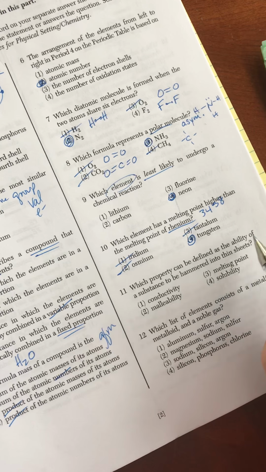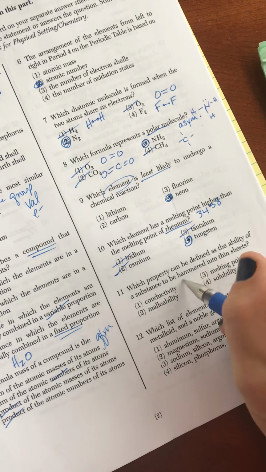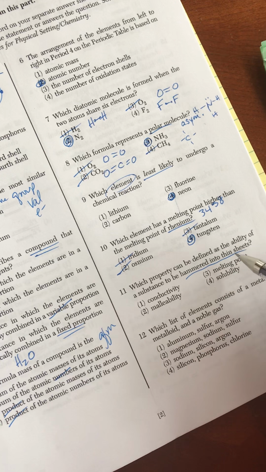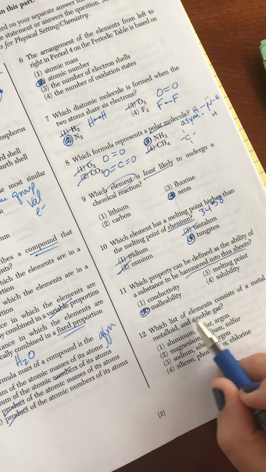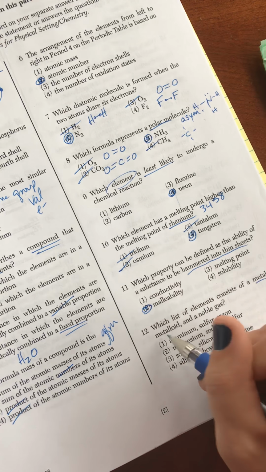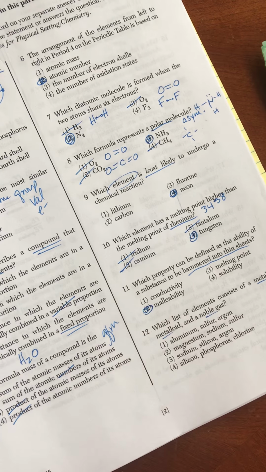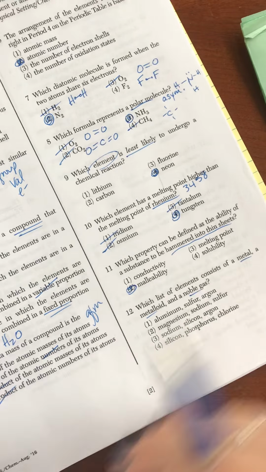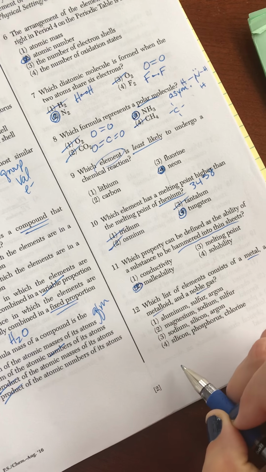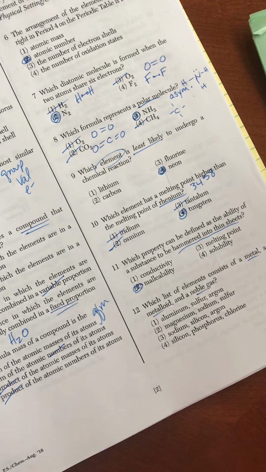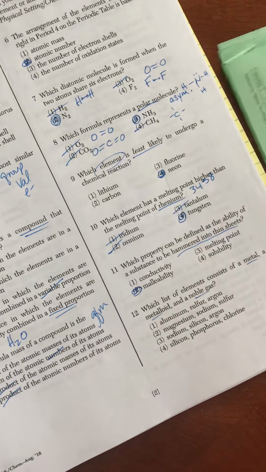Which property can be defined as the ability of a substance to be hammered into thin sheets? That's one of the properties of metals. It's called the malleability. Which list of elements consists of a metal, metalloid, and noble gas? So I want to find a left side loser, that's a metal, so left of the staircase. Metalloid means it's right around the staircase, and a noble gas is a group 18.